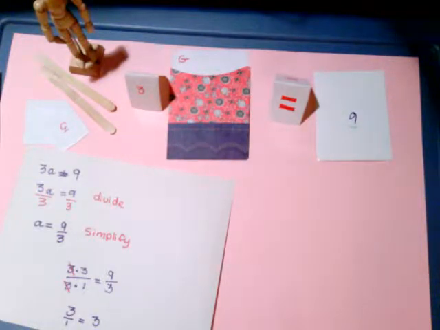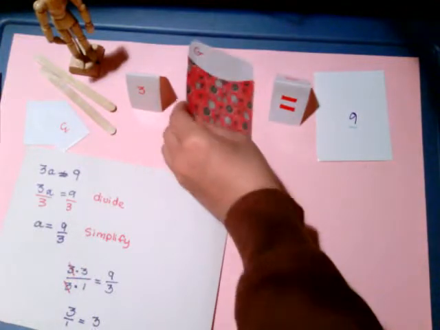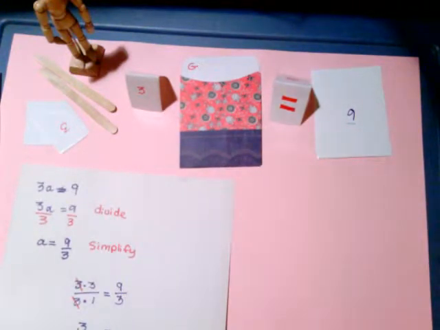Alright. Okay, so now first we'll read the equation. Okay, let me just double check and make sure I put the right one in here. Okay, cannot look. Okay, so let's read the equation. 3g equals 9. Very good.